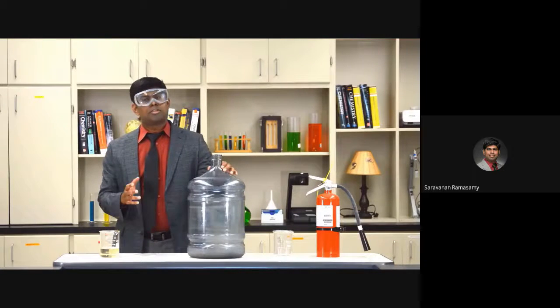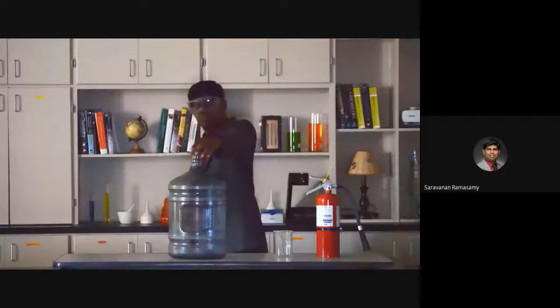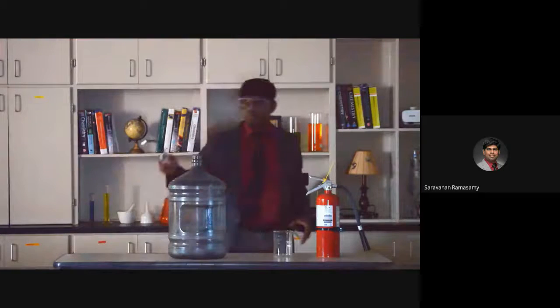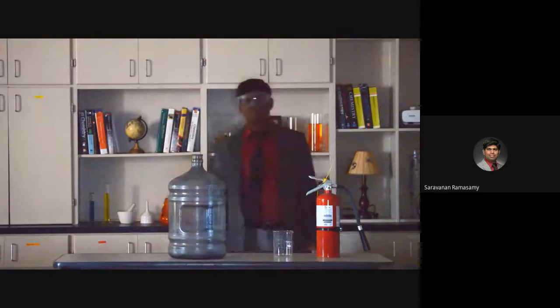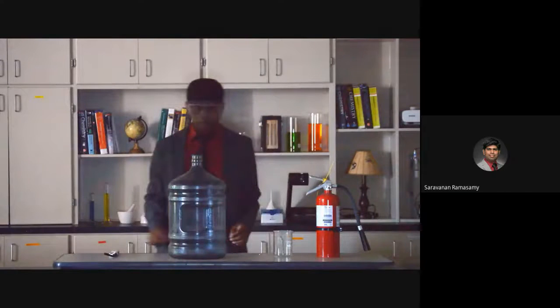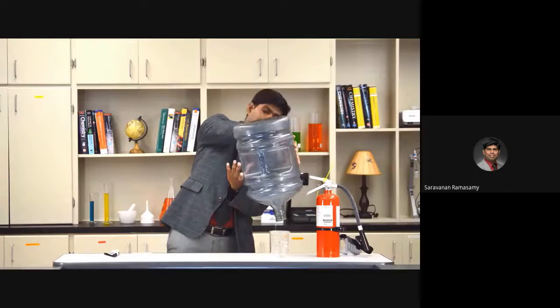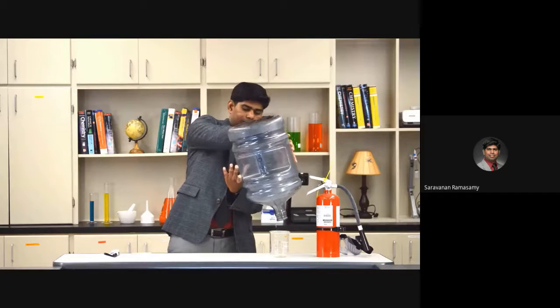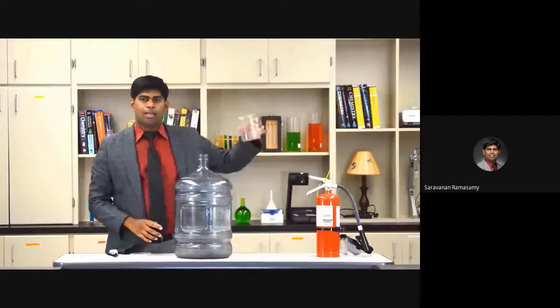The product of the combustion reaction is still the same: energy, carbon dioxide, and water. Are you ready for the whoosh? That's that. Now let's see if I can collect the product, water. Okay, that's our water product. So we have the energy in the form of light and heat, we had carbon dioxide product, and we had the water product.